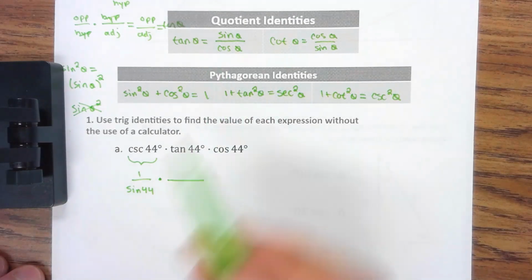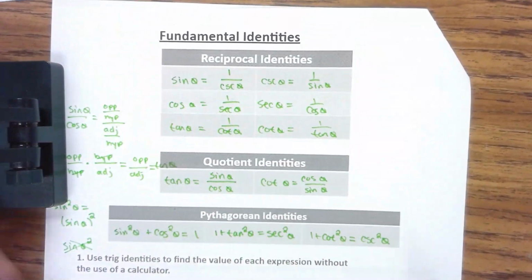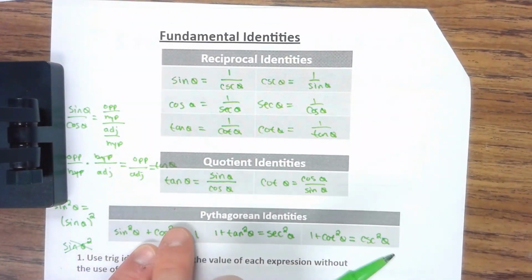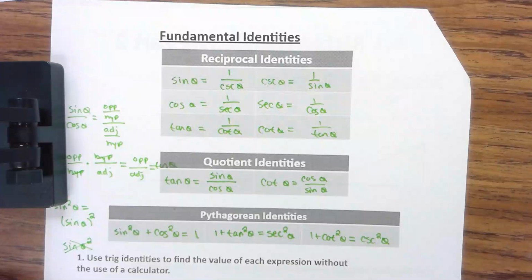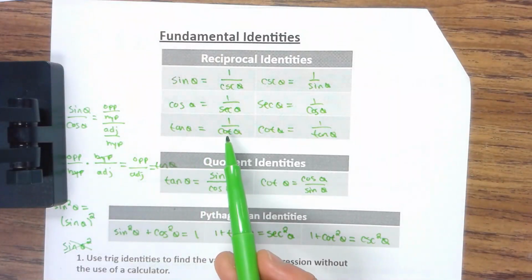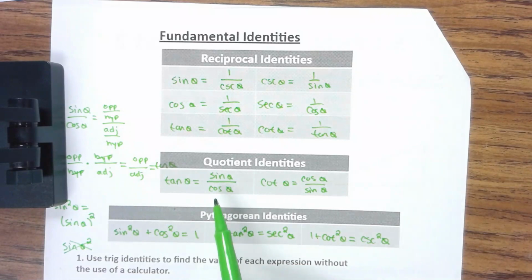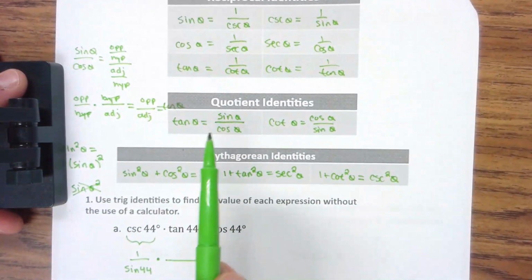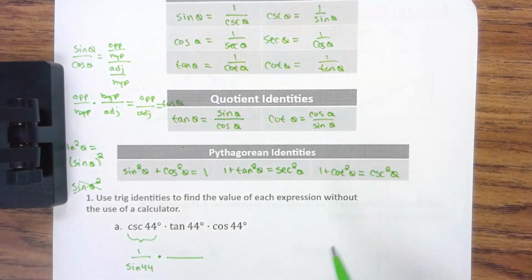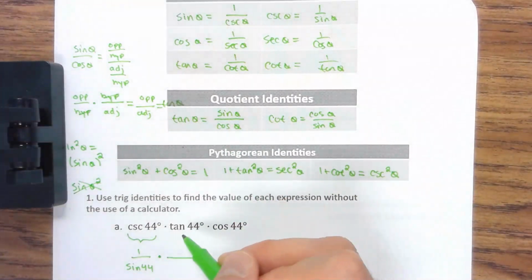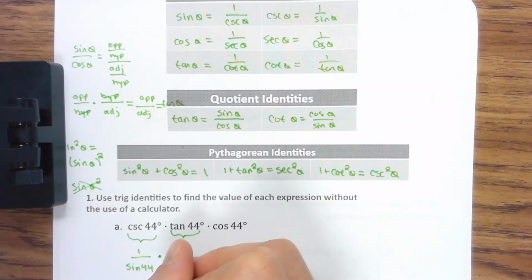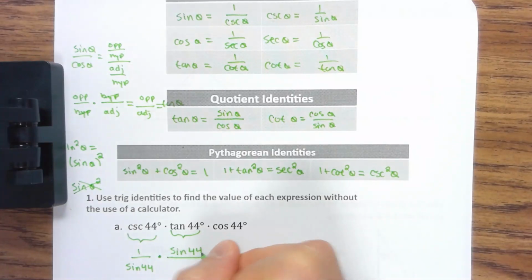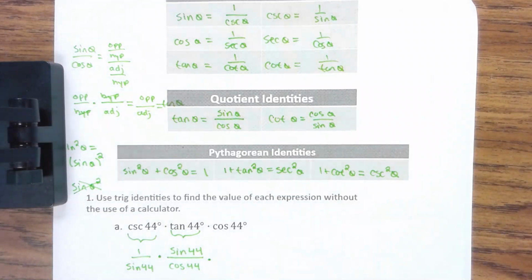So I'm like, okay, how about tangent of theta? I know that I can do two things. I see it in two places here, excluding the Pythagorean identities because there's not anything being squared. I could write tangent as 1 over cotangent, or I could write it as sine over cosine. And looking at that quotient identity, if I write it as sine over cosine, well, I have sine of 44 in my denominator here, and then it'd be a sine of an angle in the numerator, and those would divide out. So I'm going to take this tangent of 44, use the quotient identity, and say that tangent of 44 is equal to sine of 44 divided by cosine of 44.